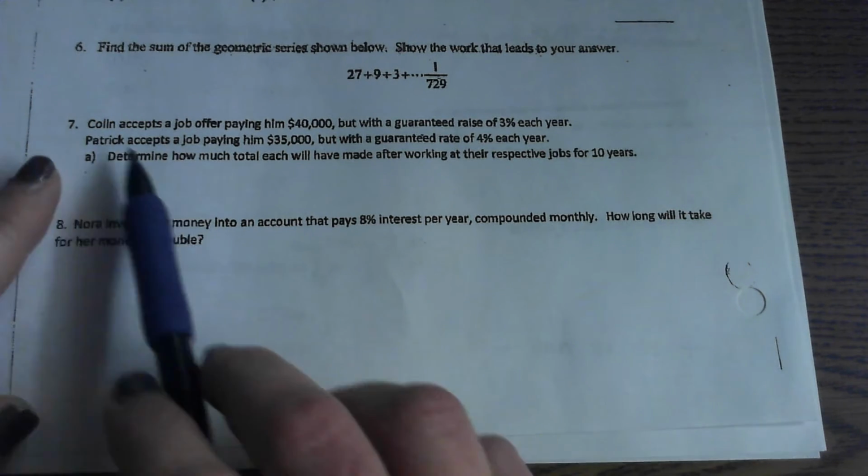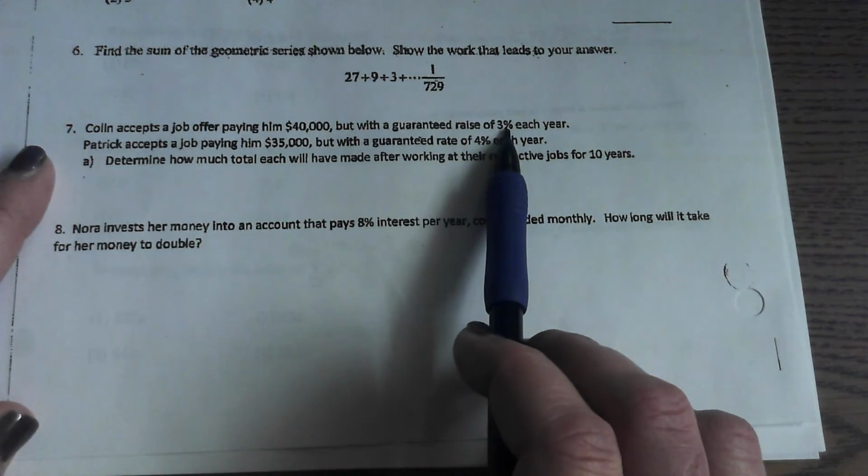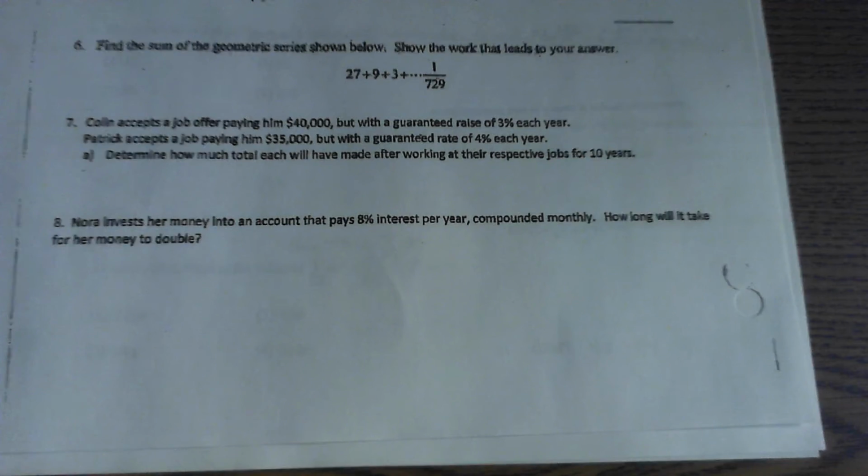If I read this first one, it talks about Colin accepting a job offer with a guaranteed raise of 3%. First things first, when you see something increasing by a percentage, it's either geometric, if you're in the series sequence chapter mindset, or it's exponential growth. Yes?